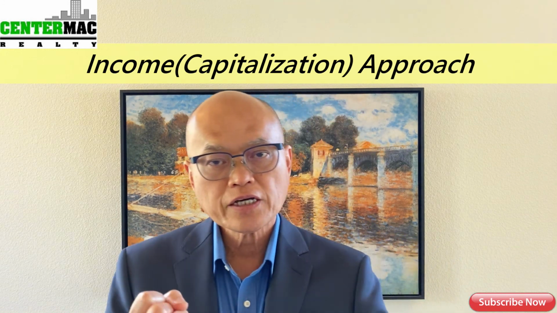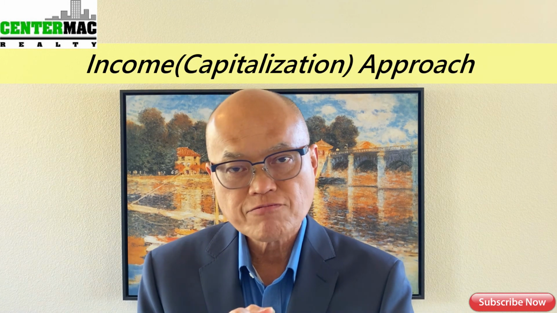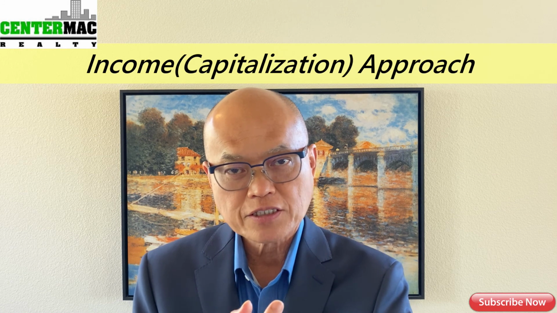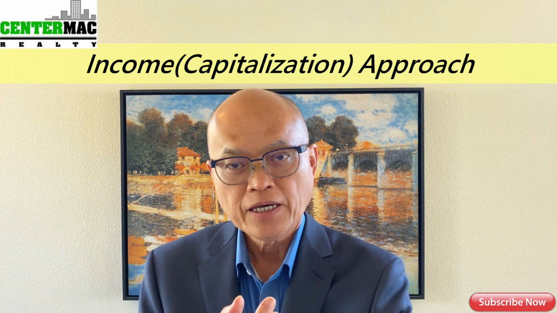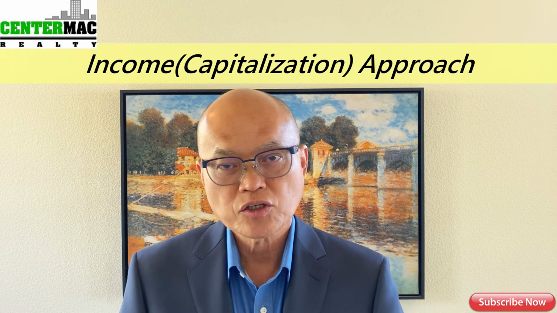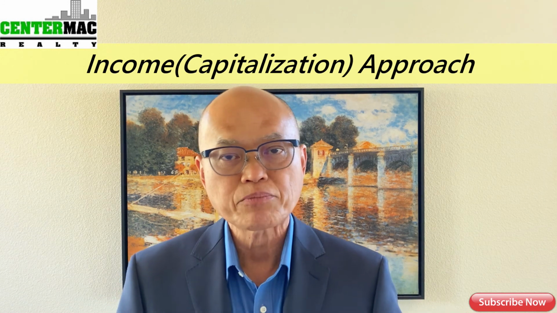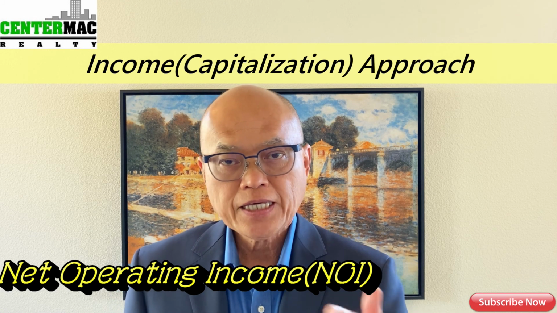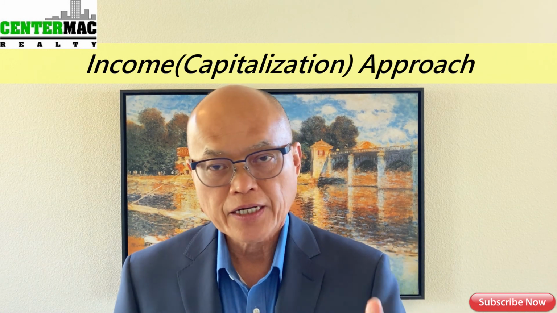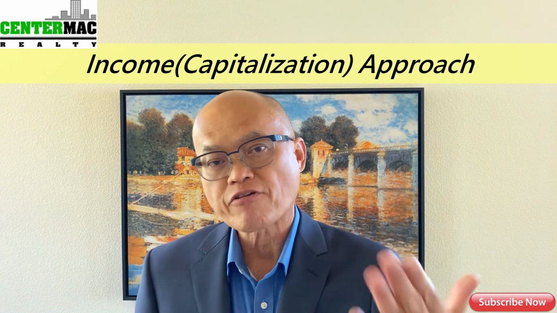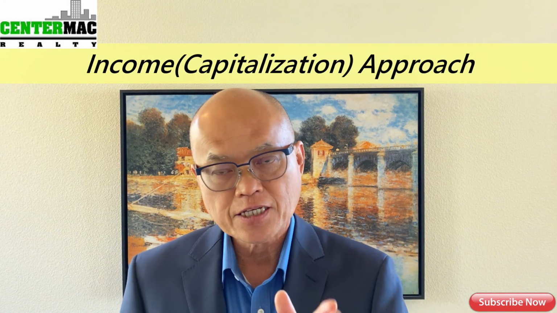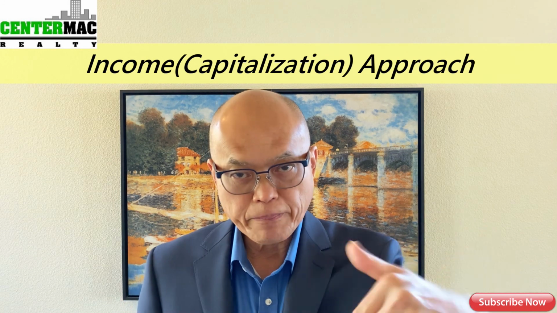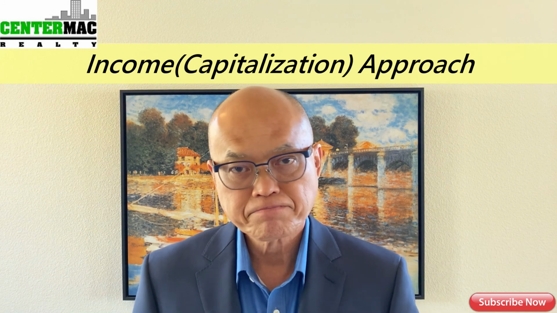So you take the gross income, subtract the vacancy rate, and then subtract the fixed expenses, and then subtract the variable expenses. After you've done all of that, you will arrive at a number, and that number is called the net operating income. In the book, there is an example that shows you step by step how you can arrive at the net operating income. You do it by doing the math that I just mentioned earlier.